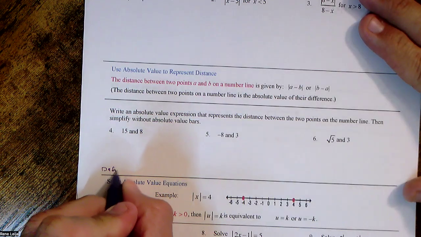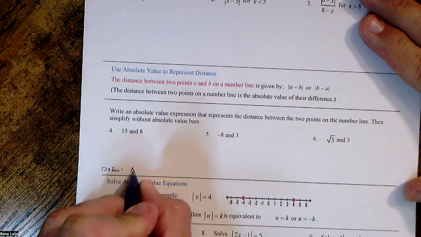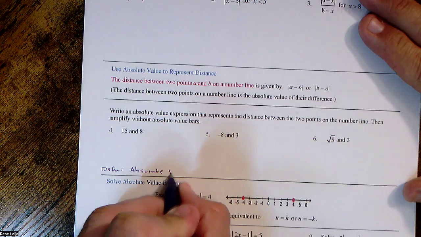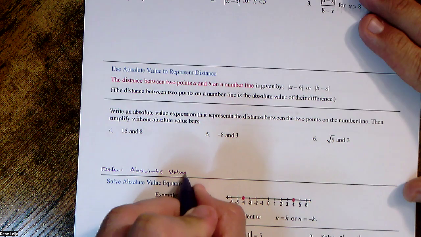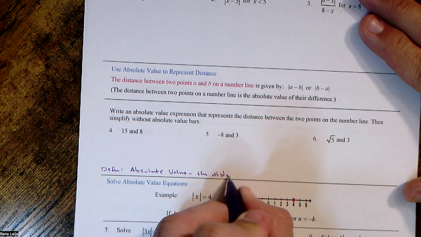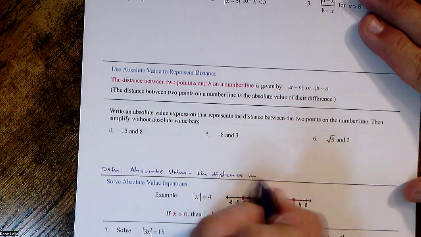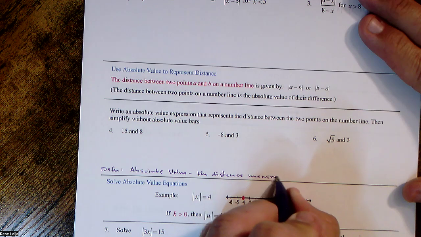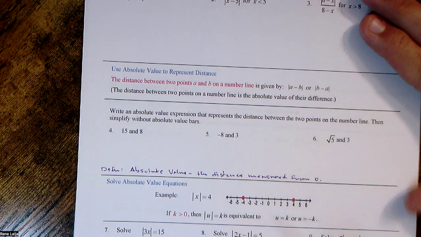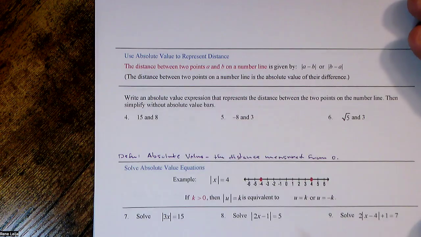So the definition of an absolute value is the distance measured from zero on the number line. Now, since we're measuring distance, we don't have negative distance. Our answer would always be positive.